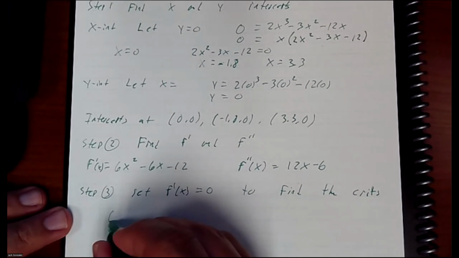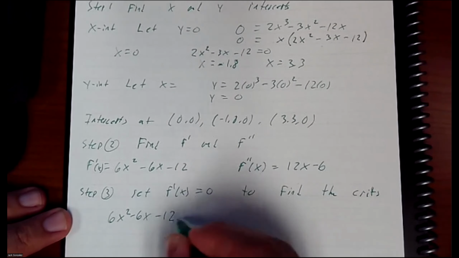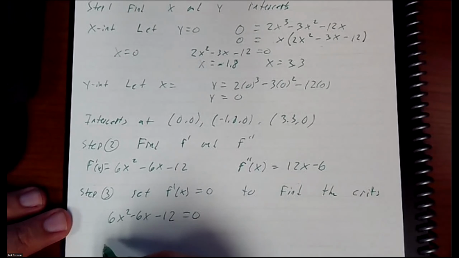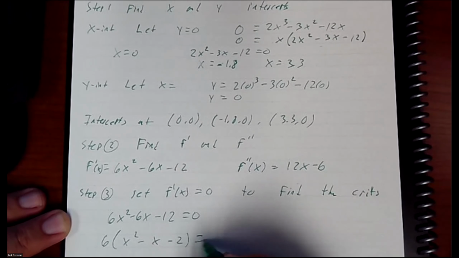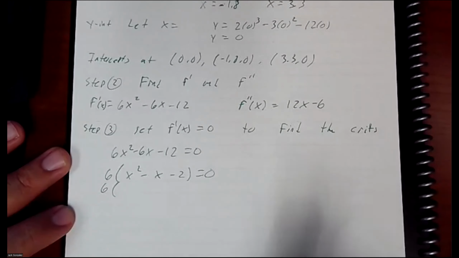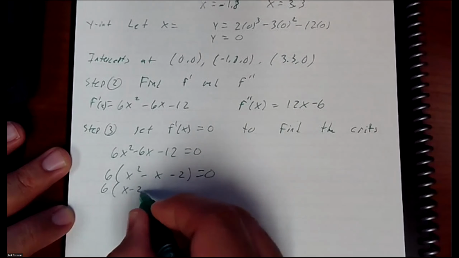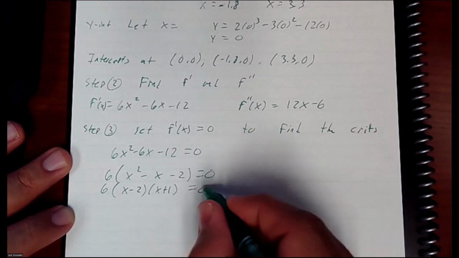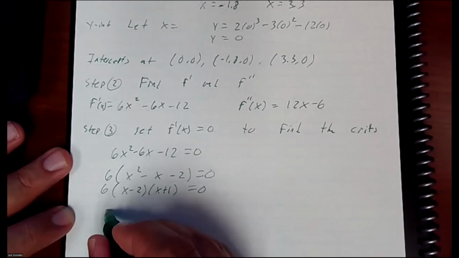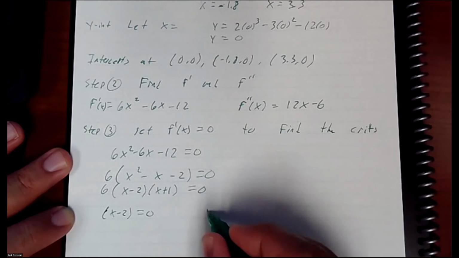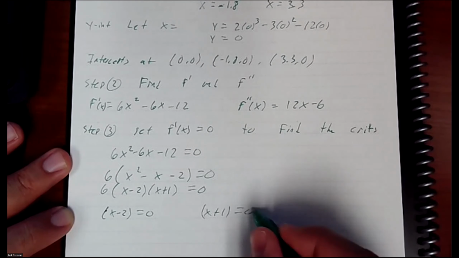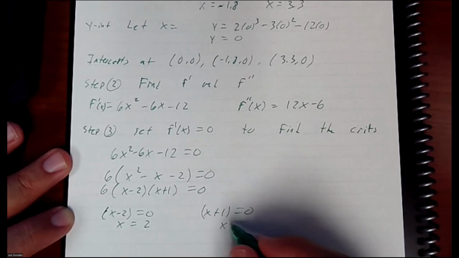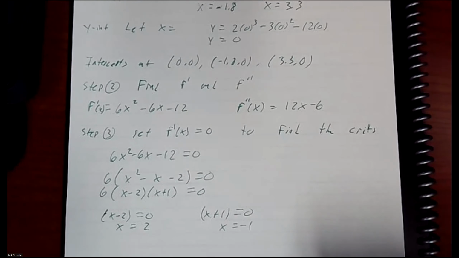Okay, so here we go. So this would be x squared minus x minus 2. That would factor into (x minus 2)(x plus 1). So critical values would be coming from here. So x is 2, x is -1. So here are the critical values they wanted.